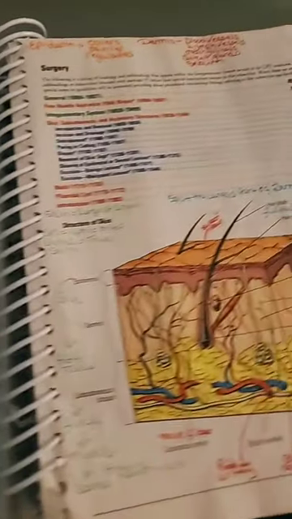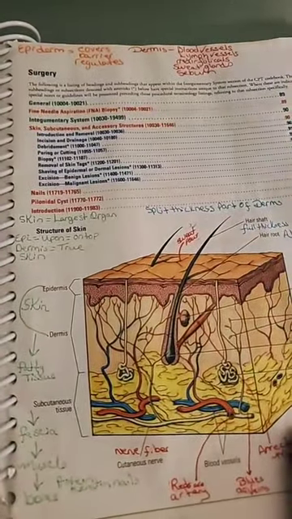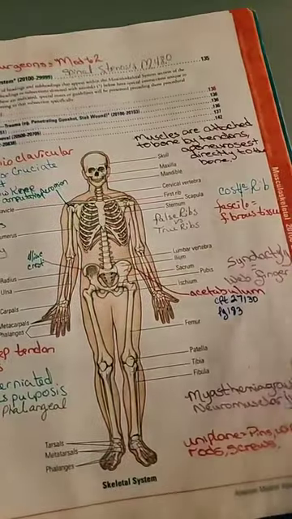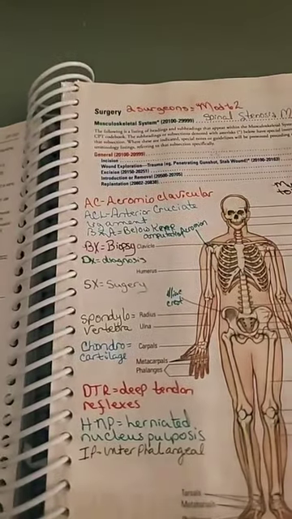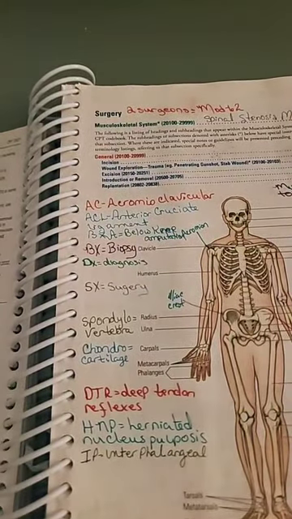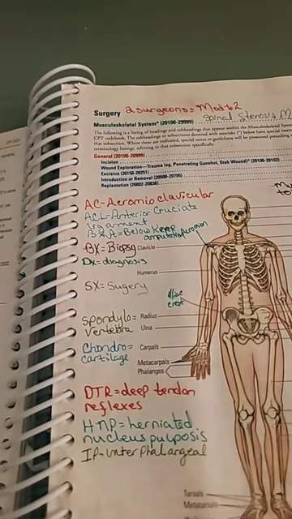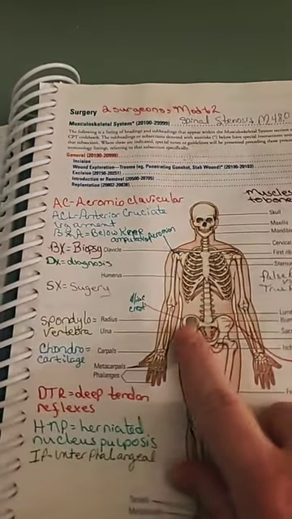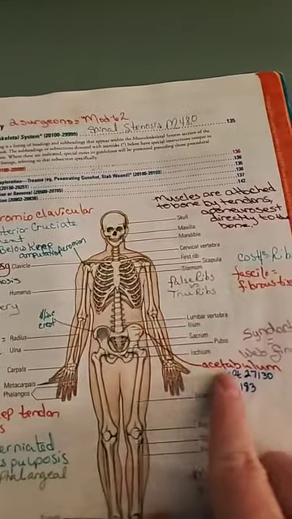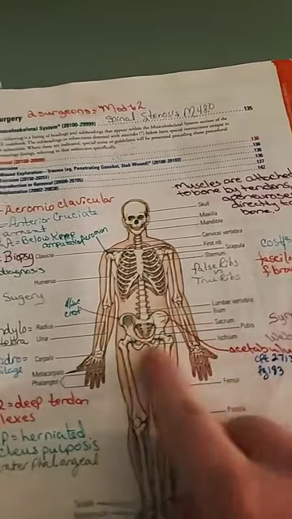I just do a Google search of common prefixes for integumentary, or common prefixes for musculoskeletal. I'll get those, add those there, the abbreviations and all that stuff that go with this area. Also draw in extra body parts that aren't labeled that should be.